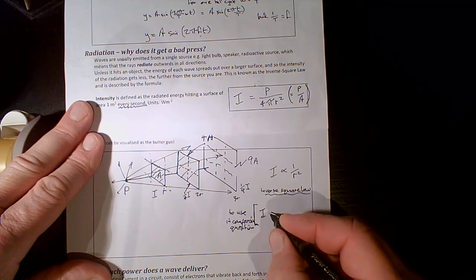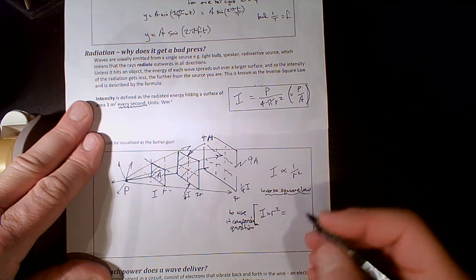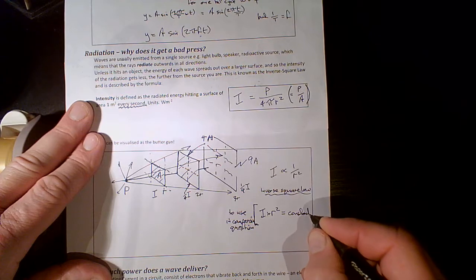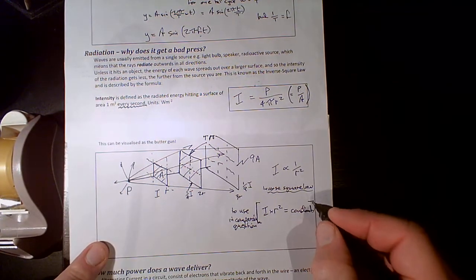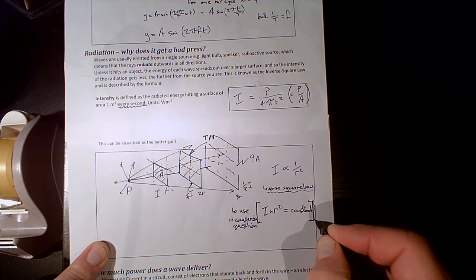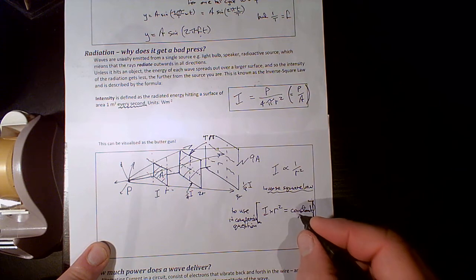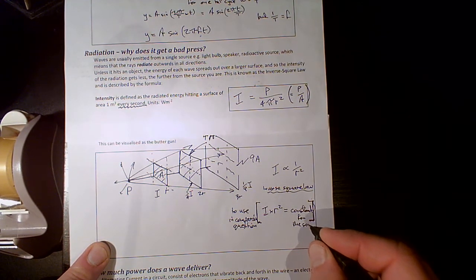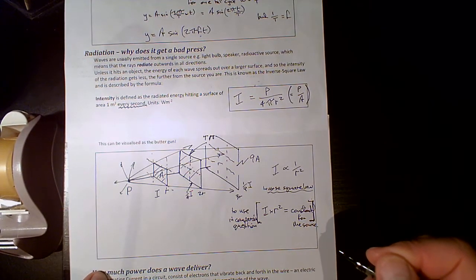So I multiply by r squared, taking the r across, equals some constant. And that constant will be exactly the same for the same light bulb. I should say for the source. It might not be a light bulb, so whatever is giving out the light itself.